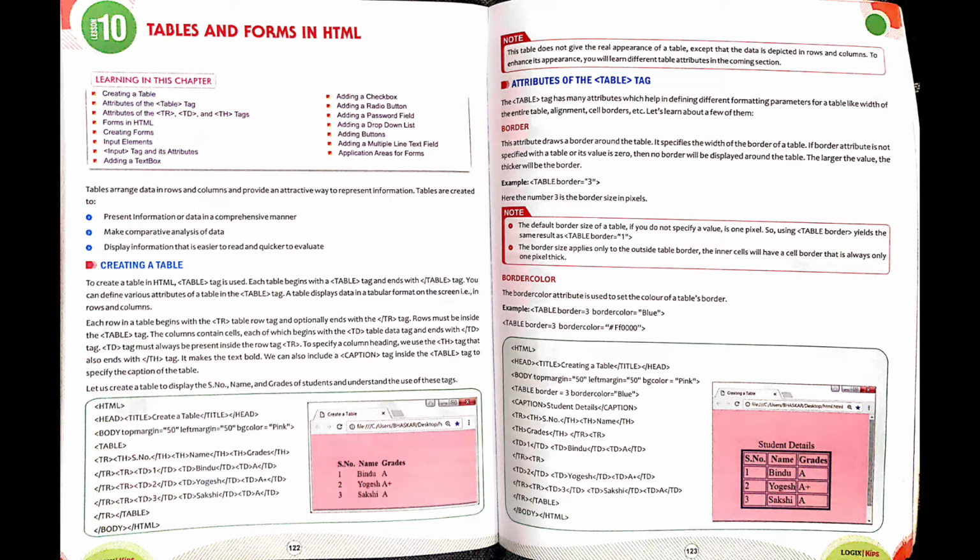To specify a column heading, we use the th tag. It also ends with a closing th tag. It makes the text bold. We can also include a caption tag inside the table tag to specify the caption of the table. Let us create a table to display the serial number, name, and grade of students and understand the use of these tags.